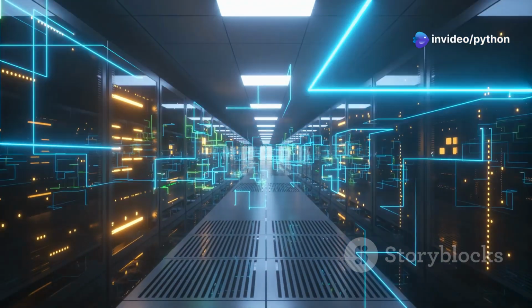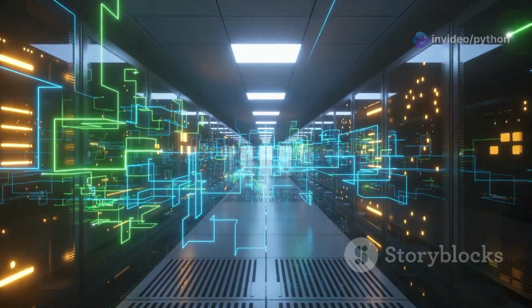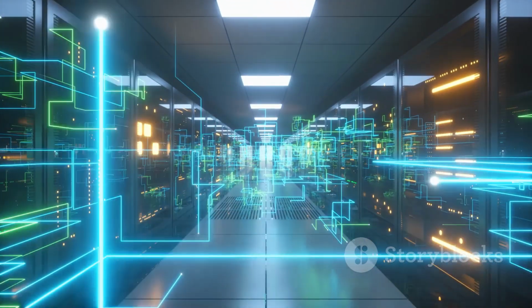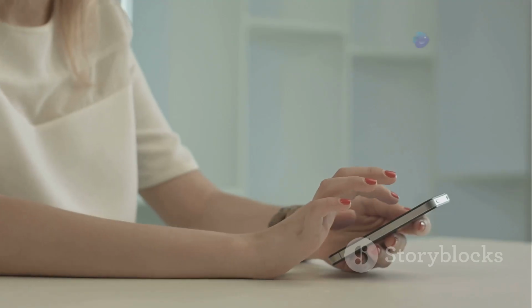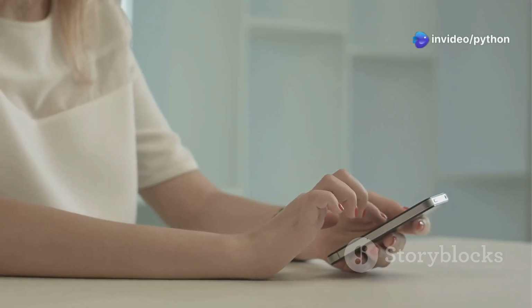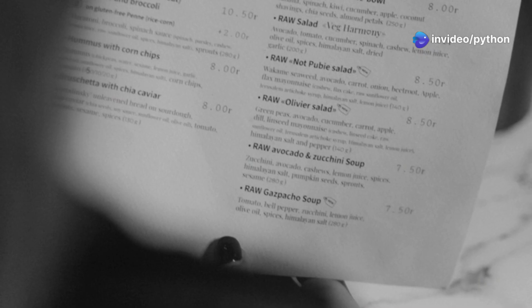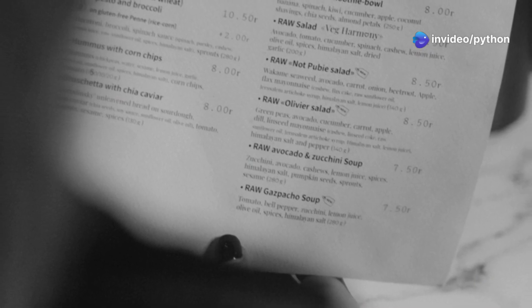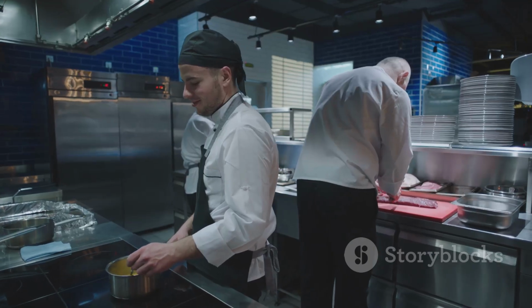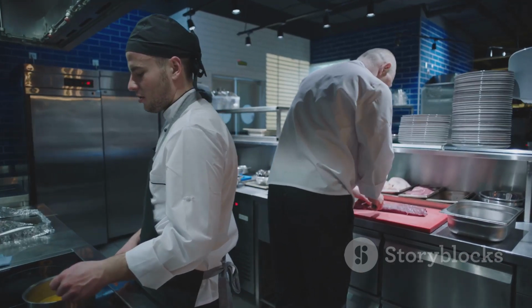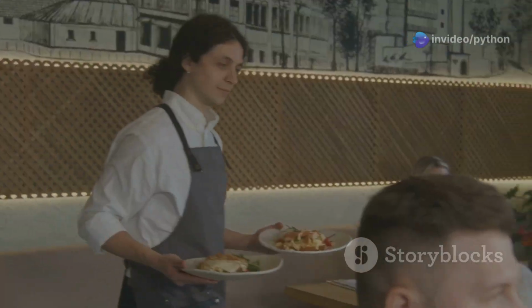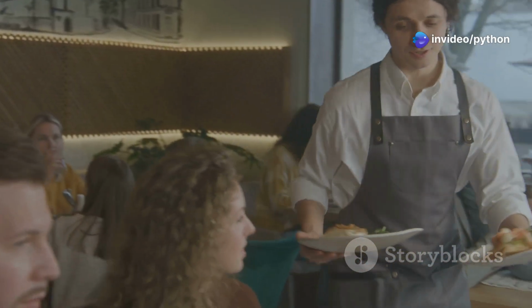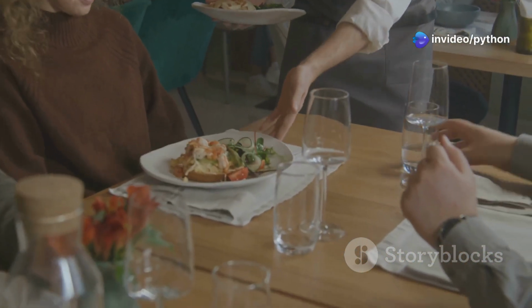APIs are sets of rules and specifications that allow different software systems to communicate with each other. Think of an API as a waiter in a restaurant. You, the diner, represent the application that wants to access data or functionality. The menu is the API, outlining the available options. The kitchen, where the actual work happens, represents the backend system that holds the data or performs the requested actions. The waiter, the API, takes your order, relays it to the kitchen, and brings back your food.